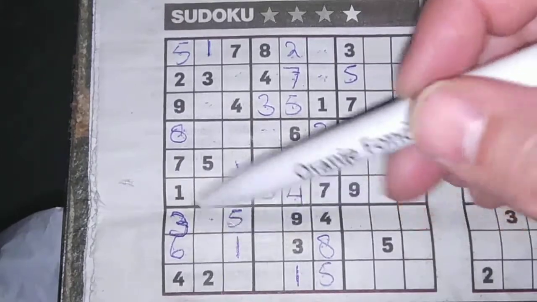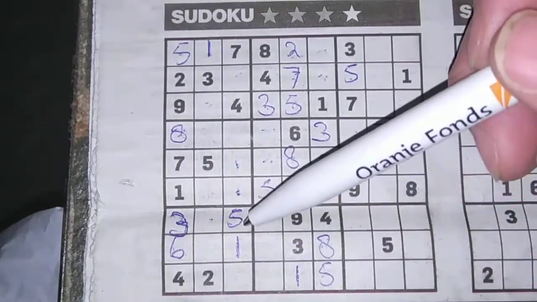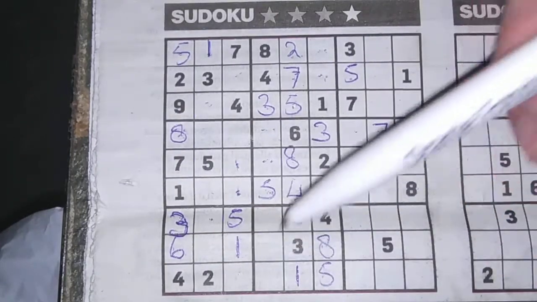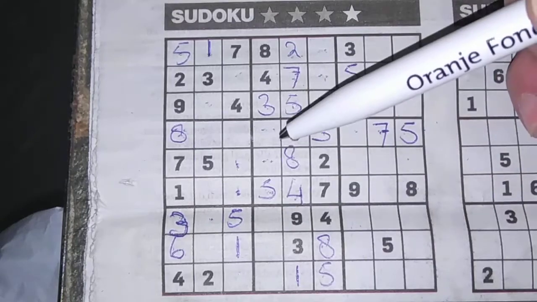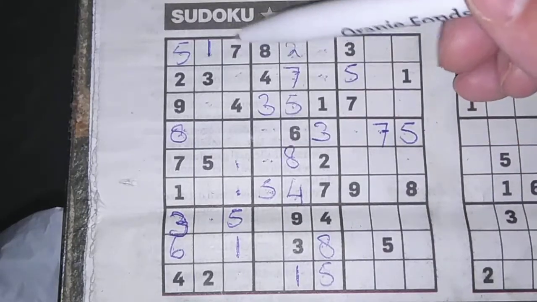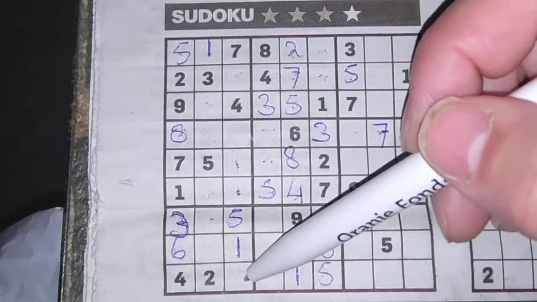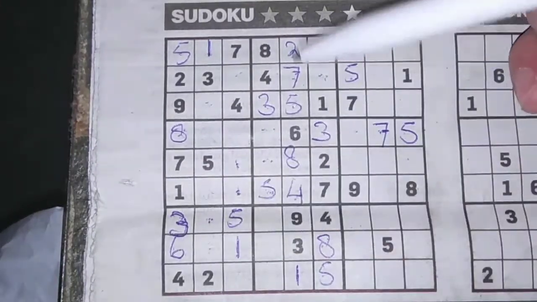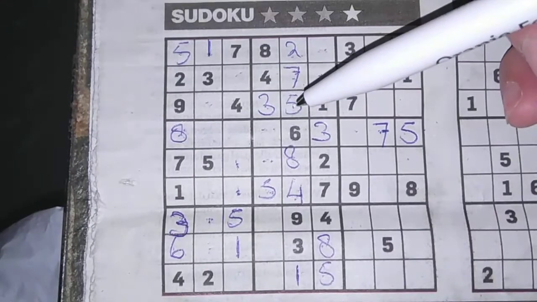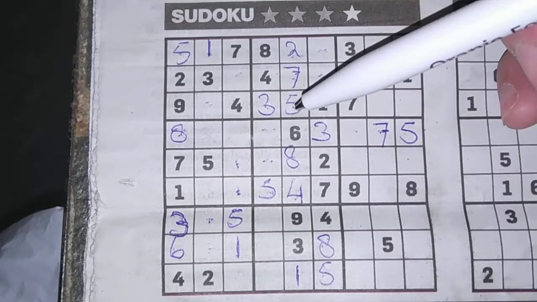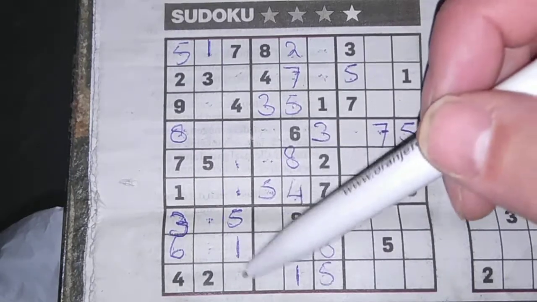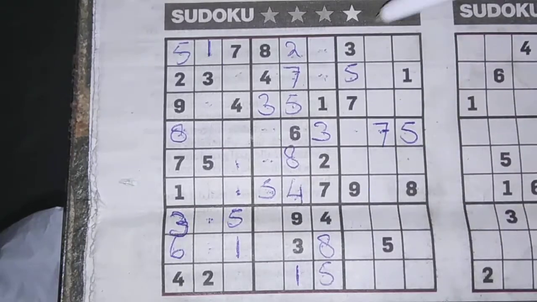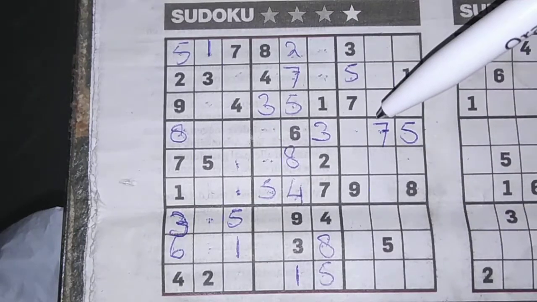three missing numbers in this big square for the numbers 9, 8 and 7. We have a 7 there, so no 7 here. The 7 should be here in one of those two boxes. I cannot fill this yet, need to wait. 2, 7, 3.